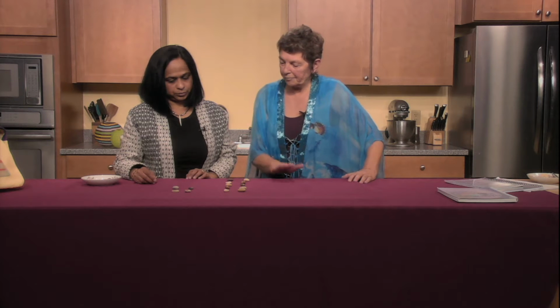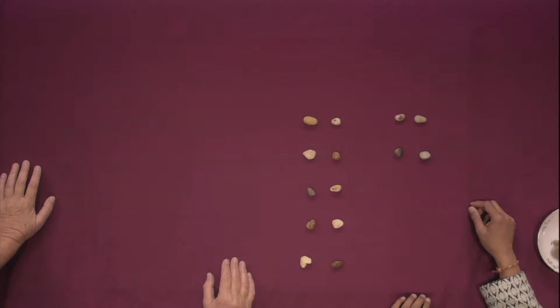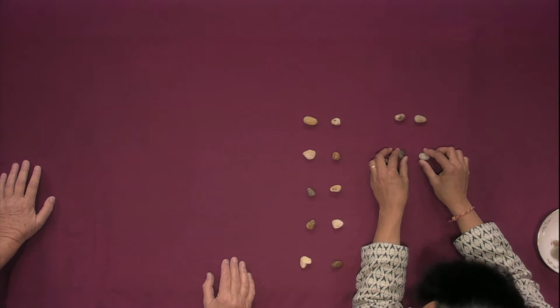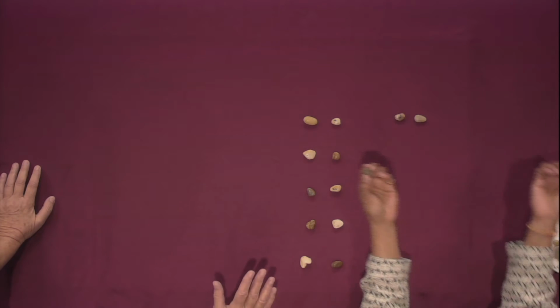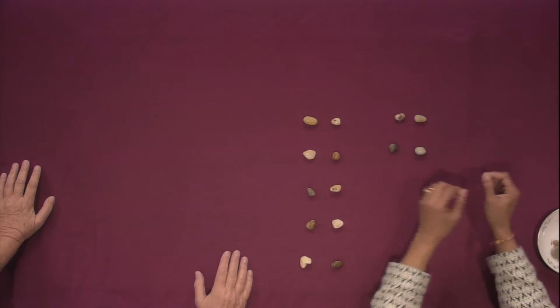What can we have? 14 oranges? Are you happy with that? So you've got 14 oranges in your fruit bowl at home, and somebody wants 2 oranges. Where will you take the 2 oranges from? You'll take them from there. That's easy.